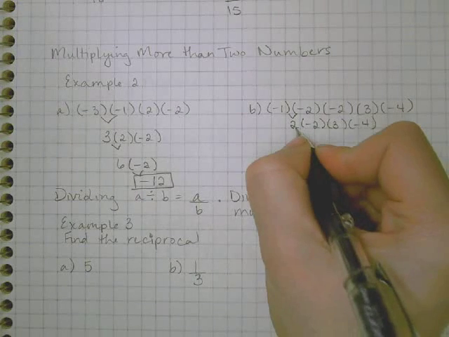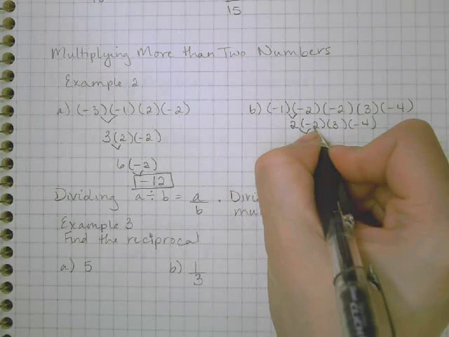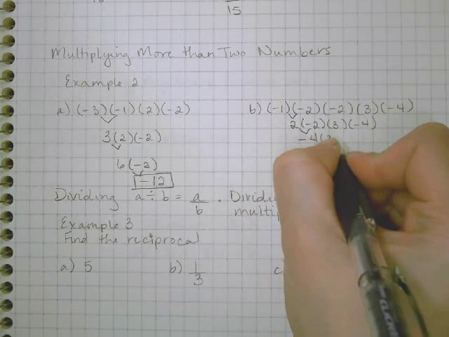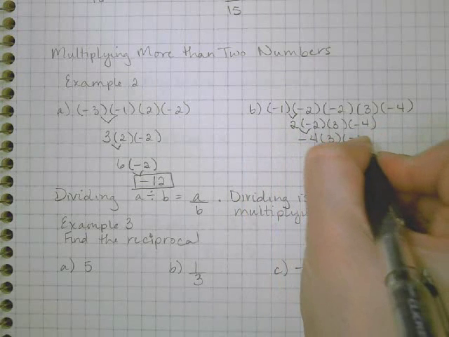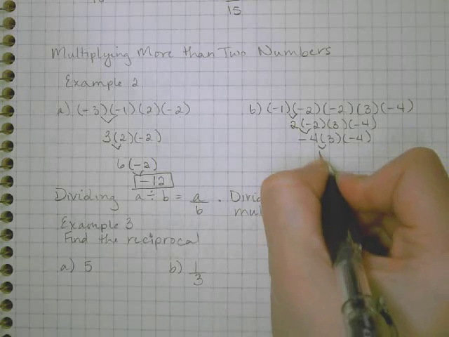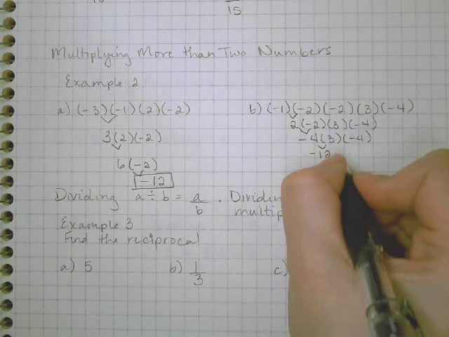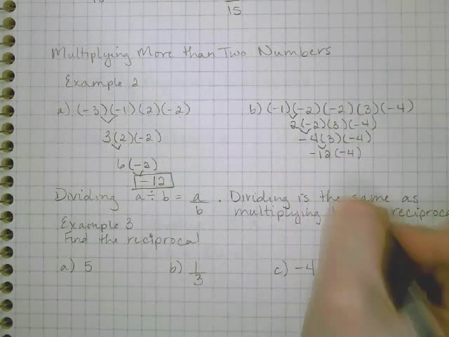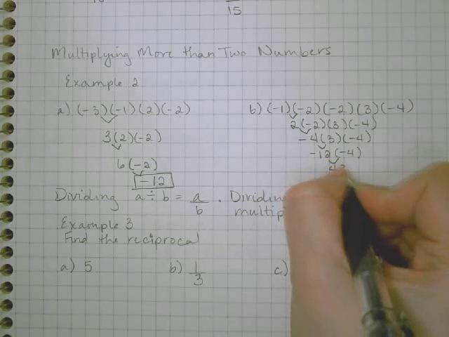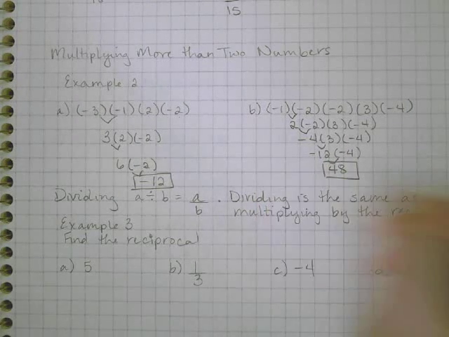So in the next step, 2 times negative 2 is negative 4 because I have a positive times a negative, and 2 times 2 is 4. So negative 4 times 3 times negative 4. 4 times 3 is 12. Since this is a negative 4 times 3, this is going to be negative 12, and I'm going to drop down negative 4. And 4 times 12 is 48. Because it's a negative times a negative, it's a positive 48.